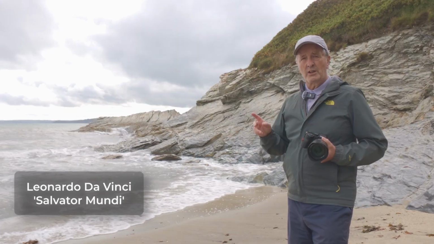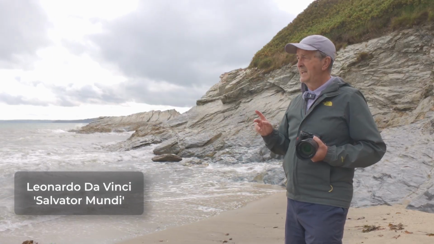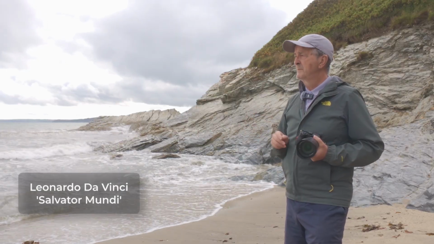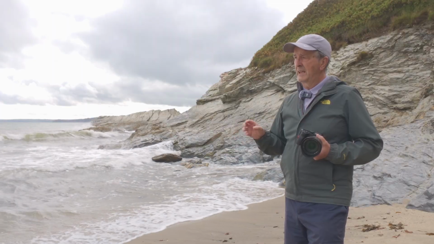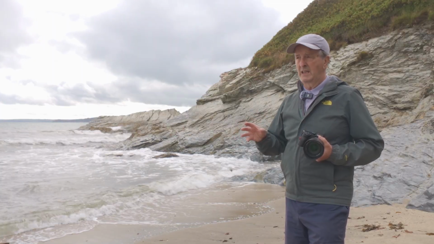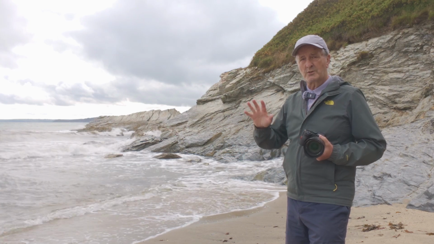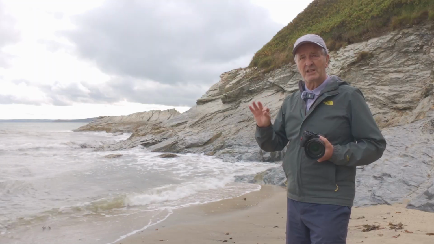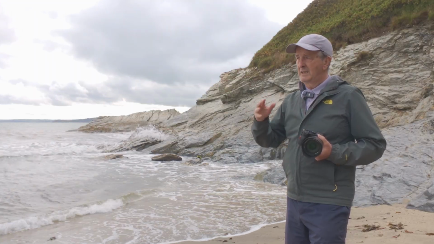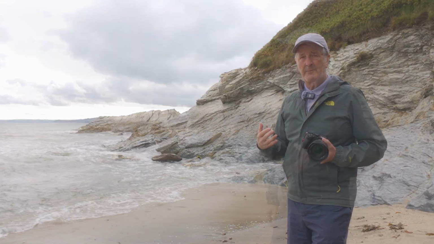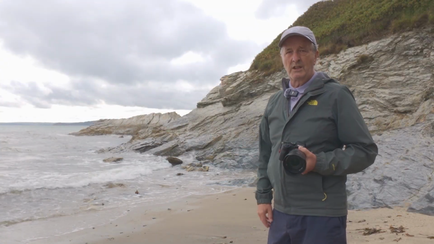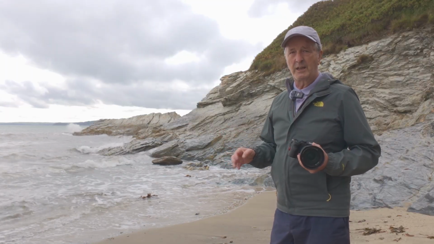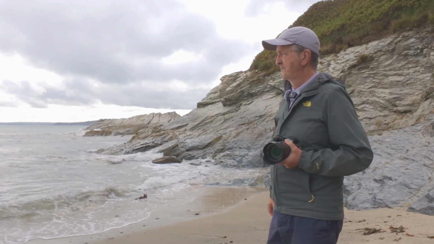In fact, Leonardo Da Vinci, no less, in his painting, I think it was Salvator Mundi. In that picture, he painted Jesus Christ in a sort of very soft focus with a very soft outline, but his hands were absolutely pin sharp. Now we can bring that into our own photography, can't we? So this afternoon, let's do away with this myth that it's essential to have everything in the frame in sharp focus.